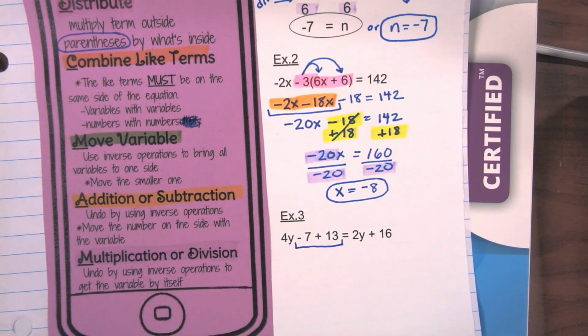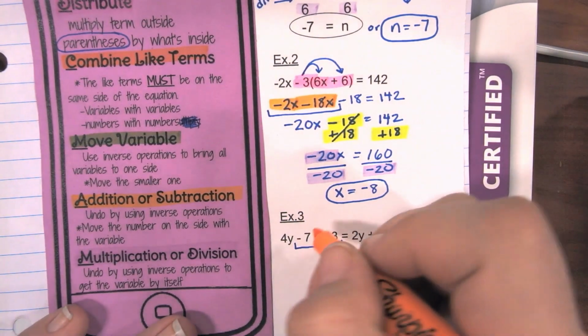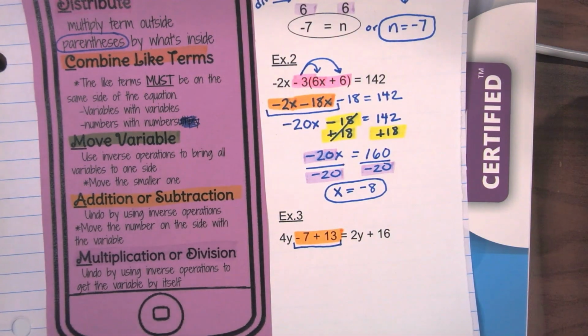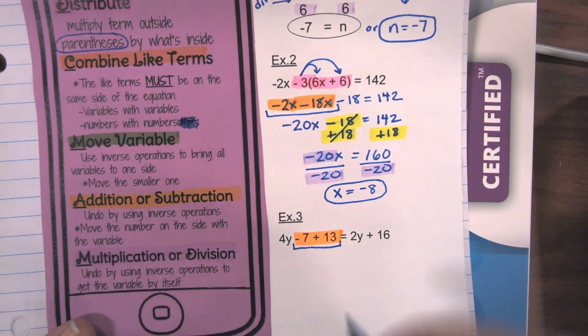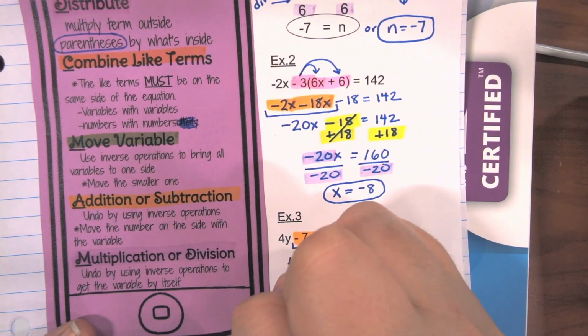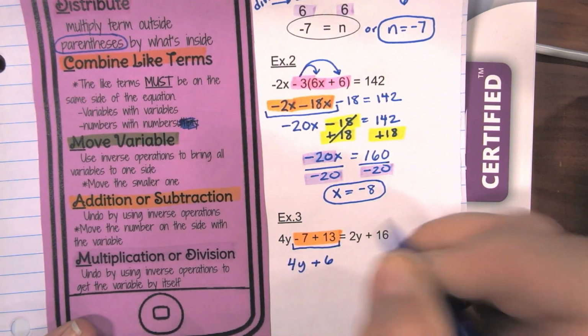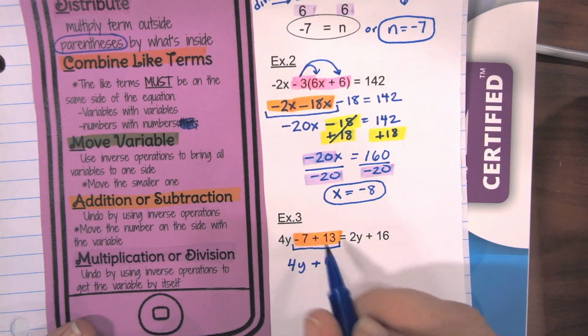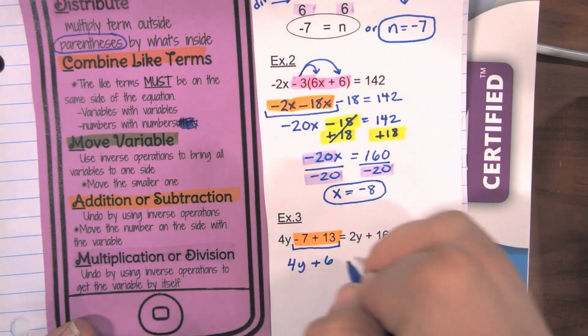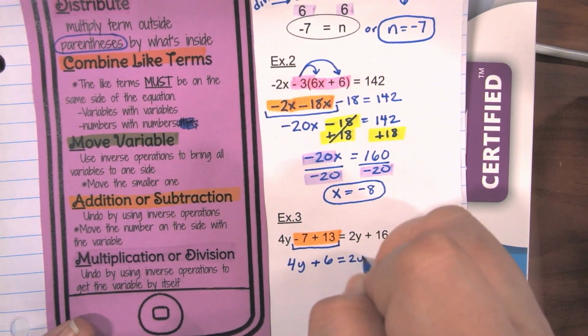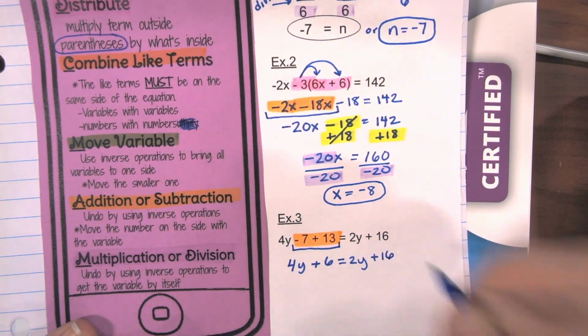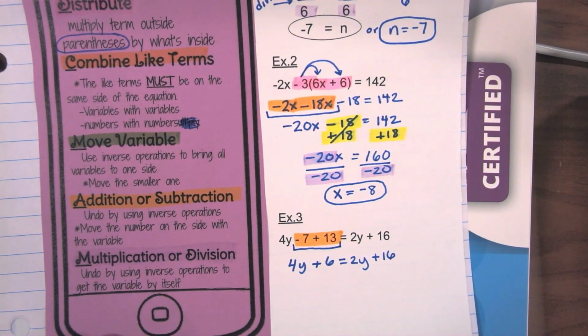I can combine negative 7 and plus 13, and when I do that, I get a positive 6. Because I get positive 6, when I rewrite this, I'm going to have 4y plus 6. So I get a plus 6 because the answer was positive 6 when I combined those together. Equals 2y plus 16. I didn't do anything on that side, so I just copied it down.